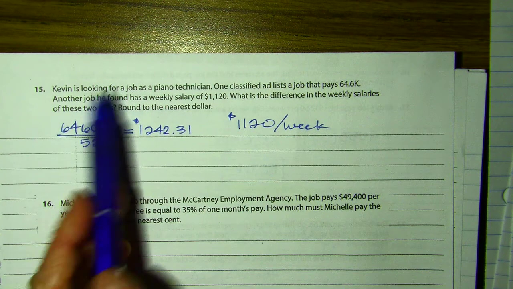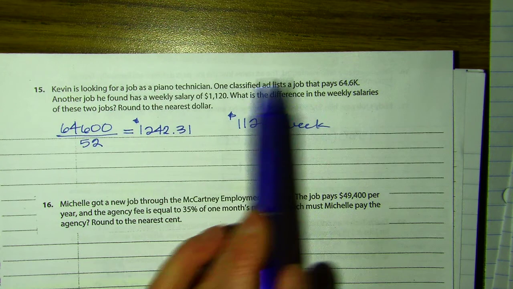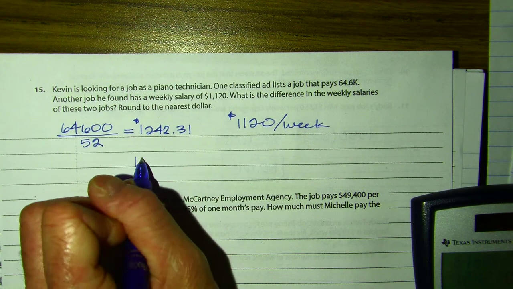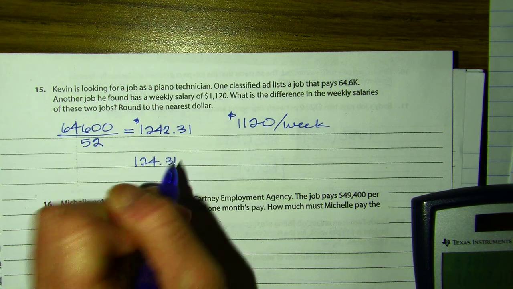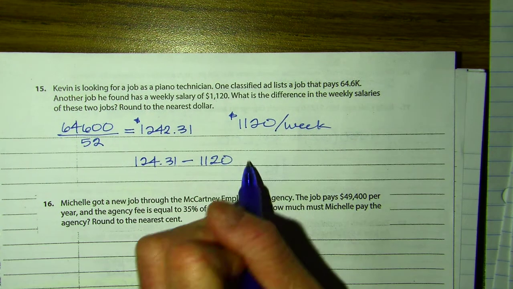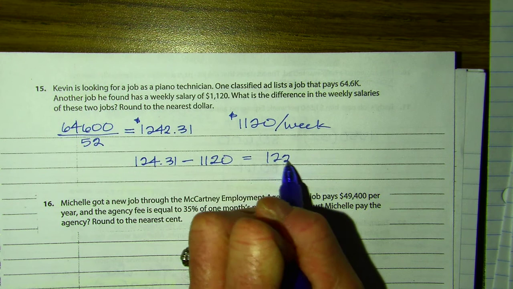So notice that first job, even though it was listed annually, is getting paid much more than the $11.20. So what is the difference? It'd be $12.42 and 31 minus $11.20. And I got the difference per week is $122.31.